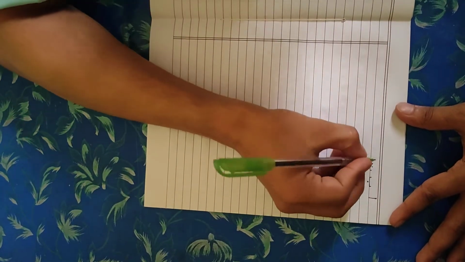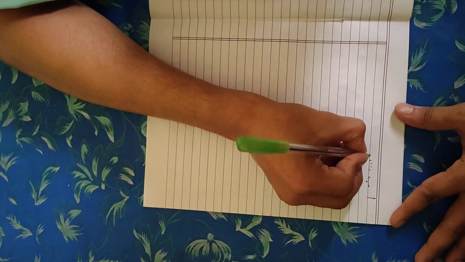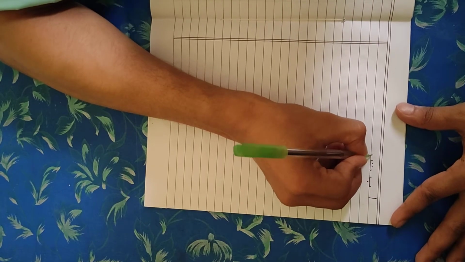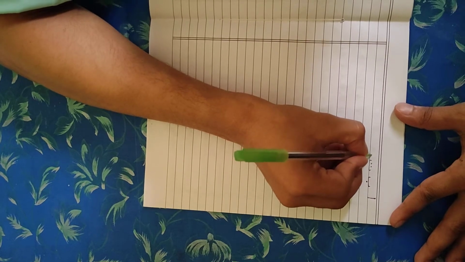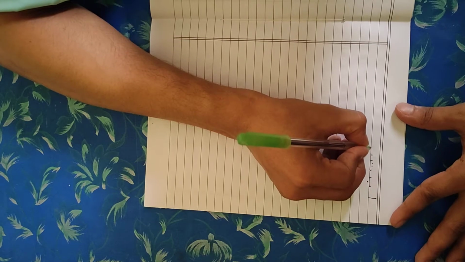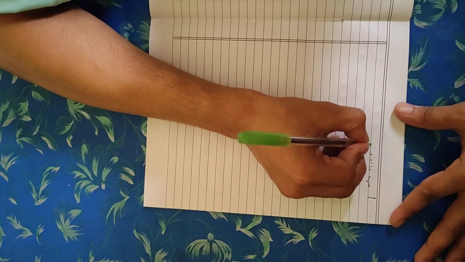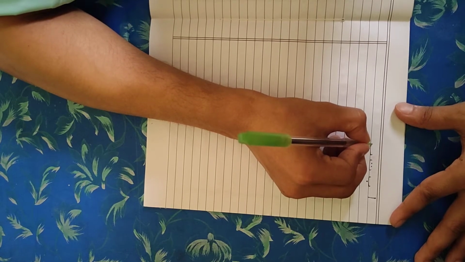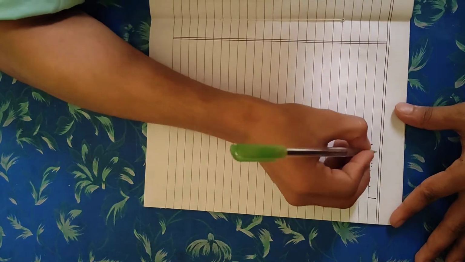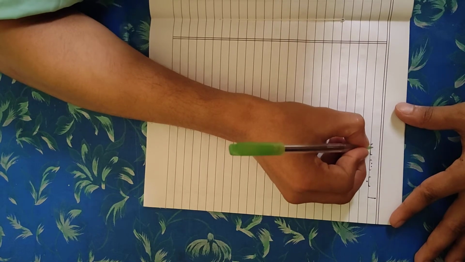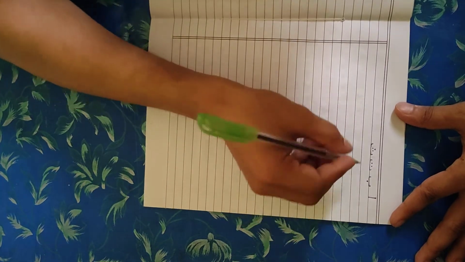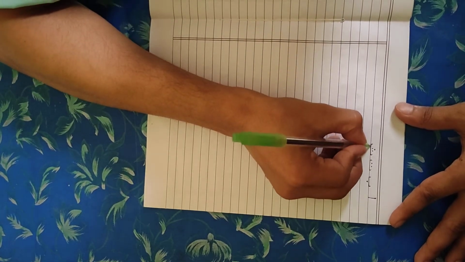If you want to write tha, the body is the same. From a little bit upper, you have to reach the margin. Then when you reach the margin, you have to follow the margin from right side to left side. Then you have to write a little bit upper. Okay. Then it will be ta. If you put three nuktas above, then it will be tha. Okay.